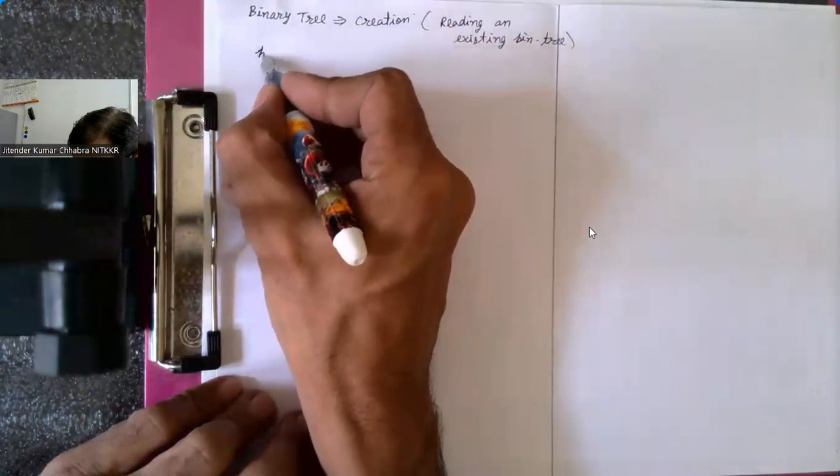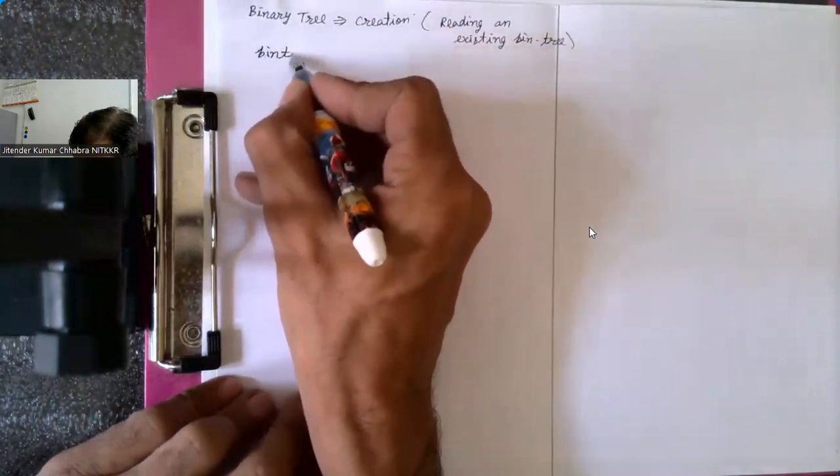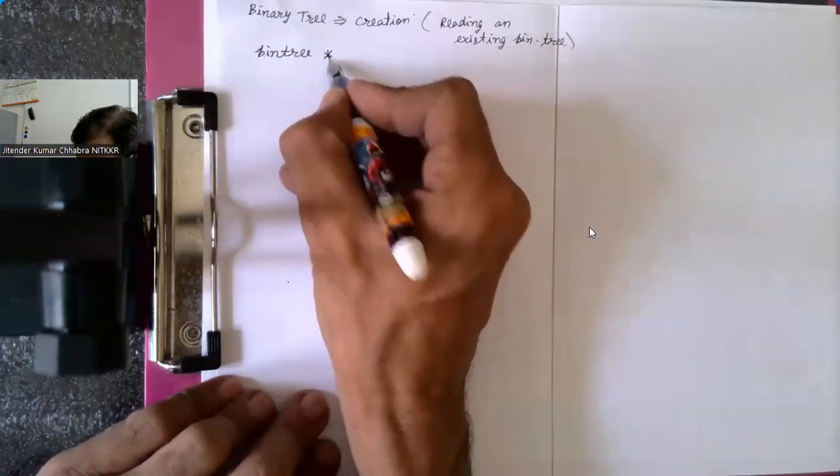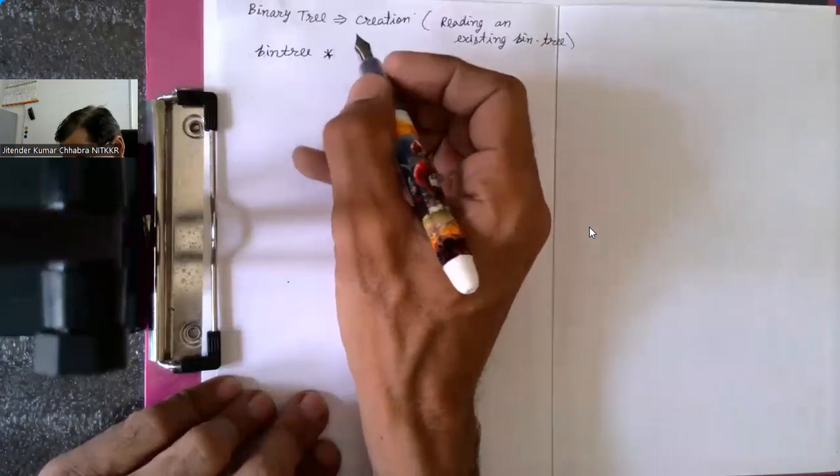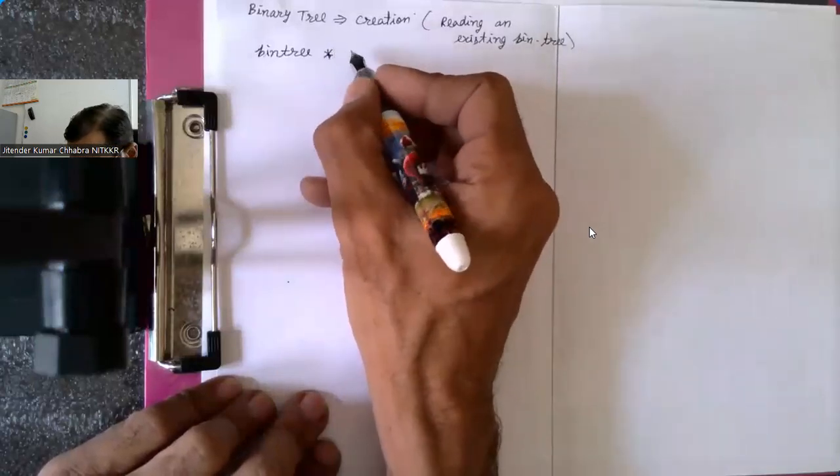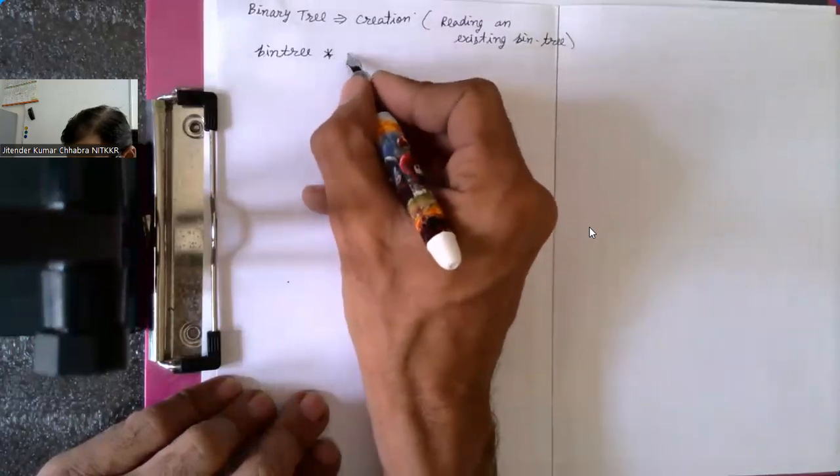So let's say I have a binary tree as a node structure declared. So I may say binary tree star. If I have a node type struct named node, then I can say node. But binary tree, maybe if I say create.